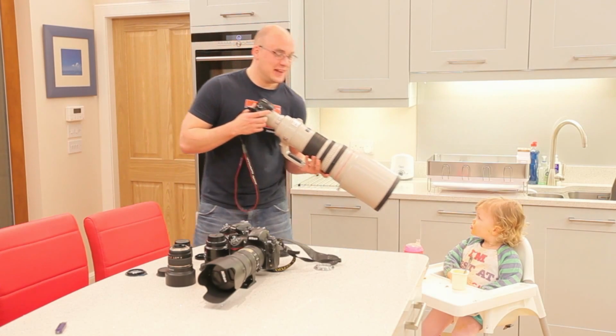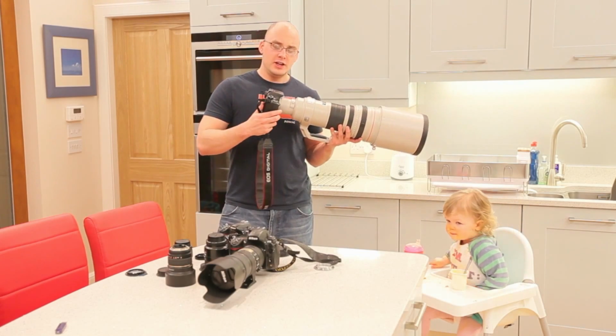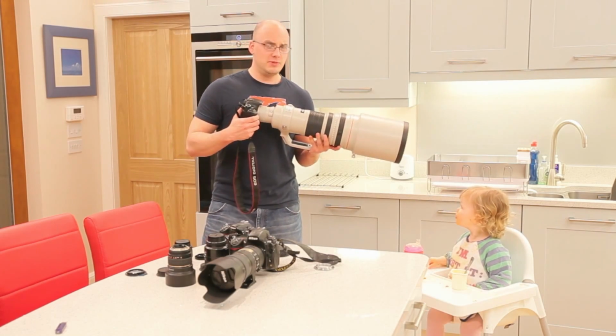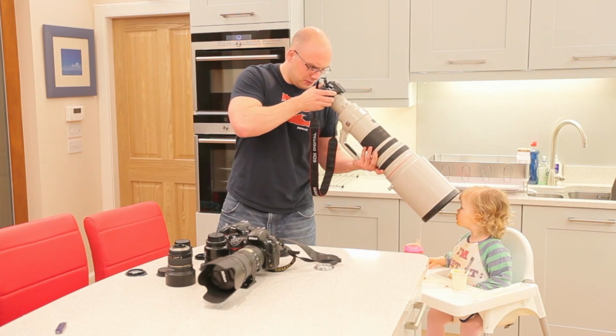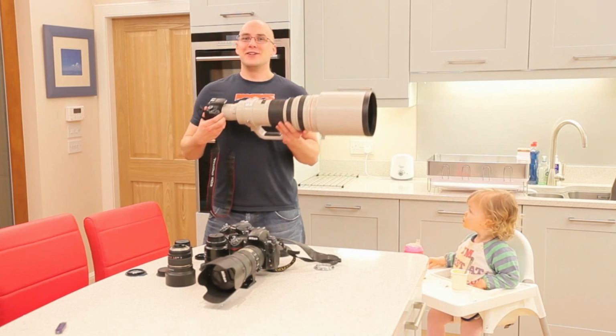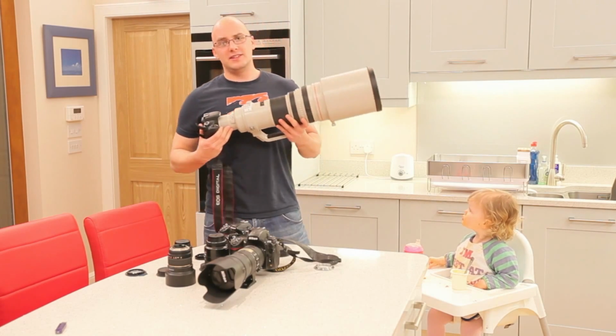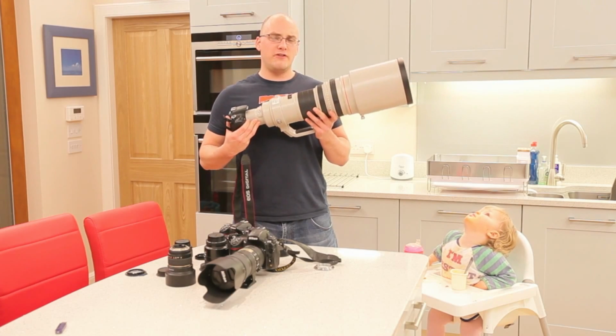But you can also get very close, and especially if you have it on the 550D, you get that 1.6 times zoom, and you can get really up close to your model. Perfect! So there you go. The best portrait lens that you can possibly get, I would say, is the Canon 600mm f4.